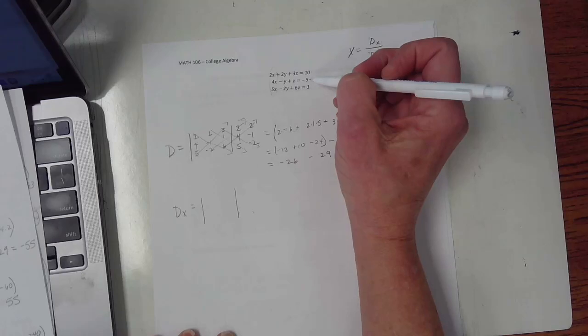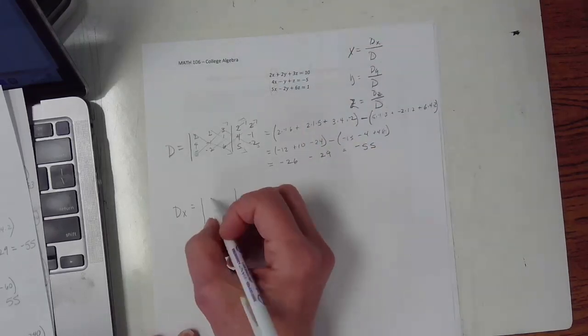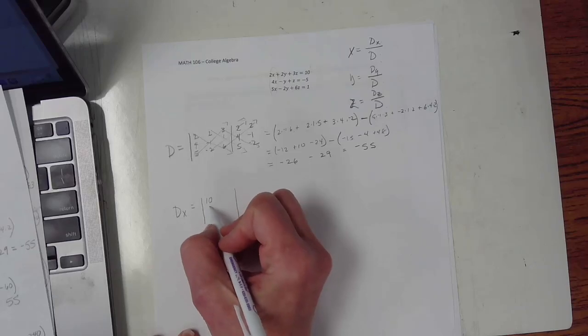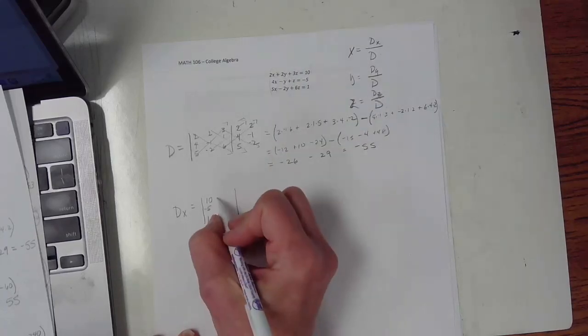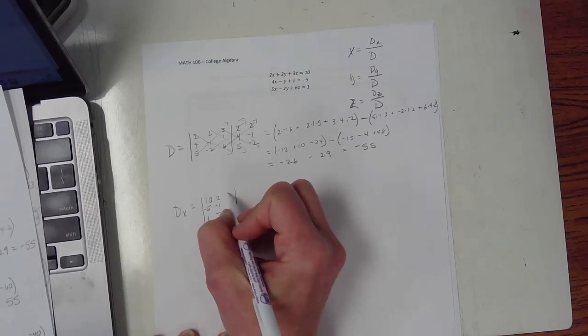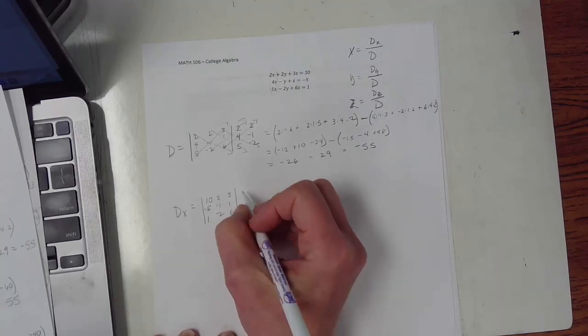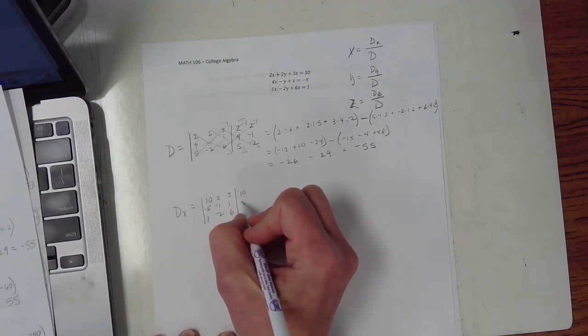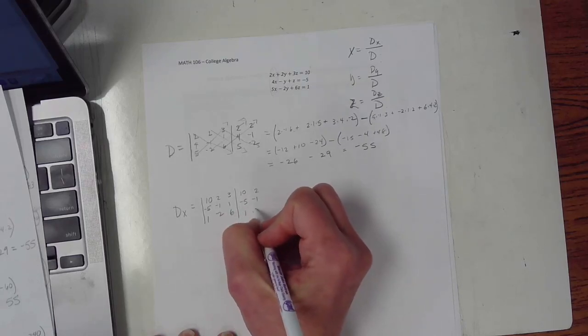So the 10, negative 5, and 1 will replace the 2, 4, and 5. Then I'm going to keep my matrix exactly the same: 2, negative 1, negative 2, 3, 1, and then 6. Remember, I'm going to repeat my 2 columns: 10, negative 5, 1, and then 2, negative 1, and negative 2.